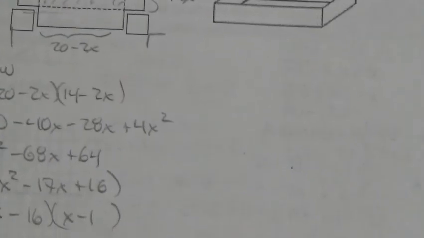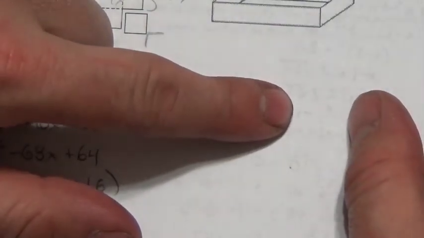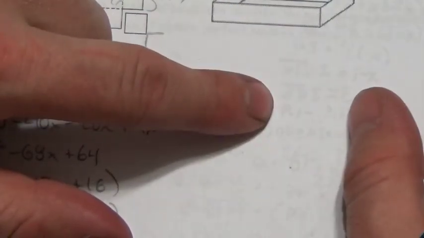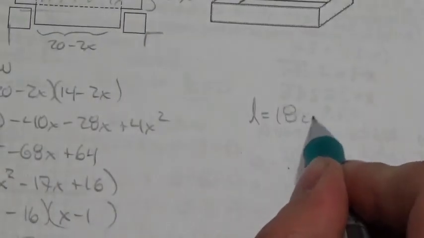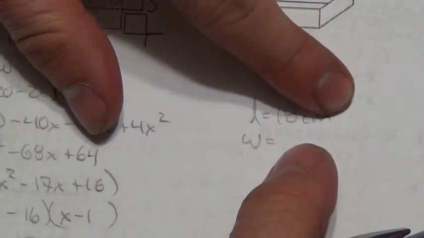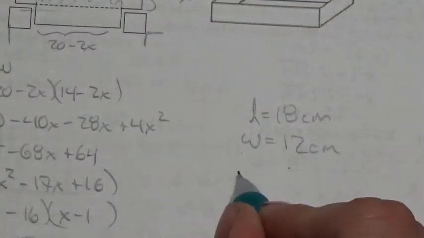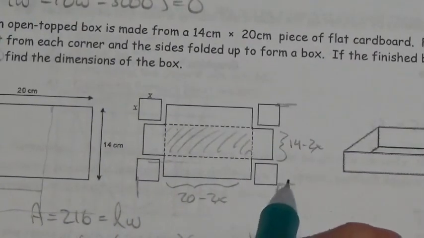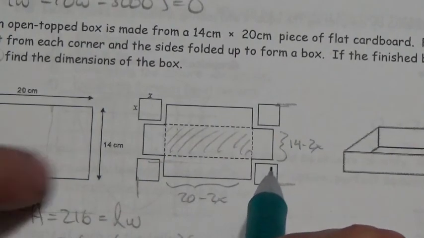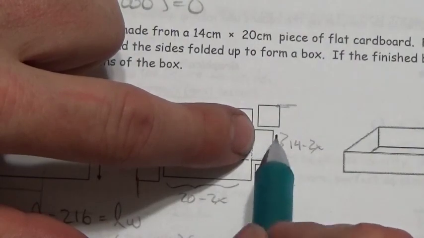And in fact, when we do that, you think about your length, width, and height here. The length of our box, okay, it was 20 centimeters, but I'm going to lose 1 on either end here. So 20, lose 1 is going to be 18 centimeters. The width here was 14, but I'm losing 1. So 14 minus 1 is going to be 12 centimeters. And then the height, well, now just think about it. When I cut these corners out here, this was 1 by 1. Then I took this rectangle here, which is going to be 1 by, now in this case we just discovered this is going to be 12.